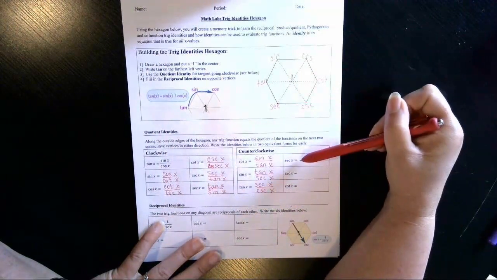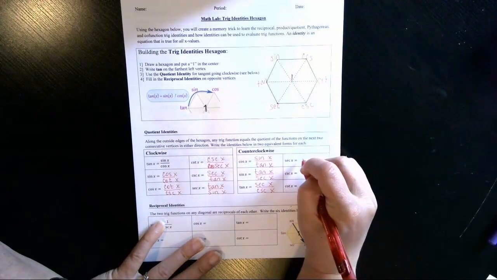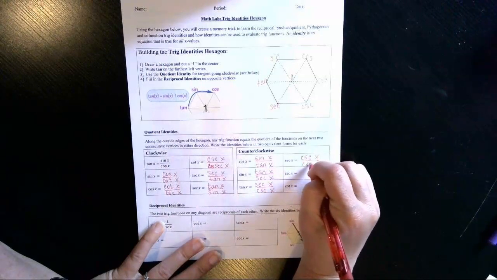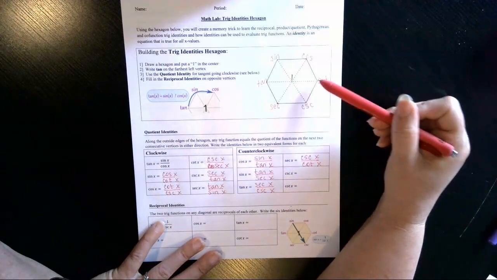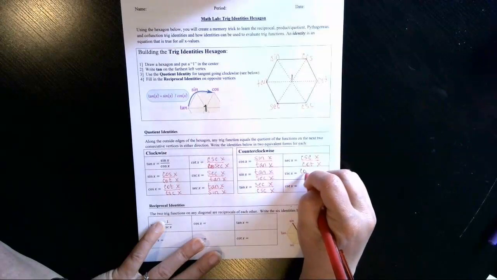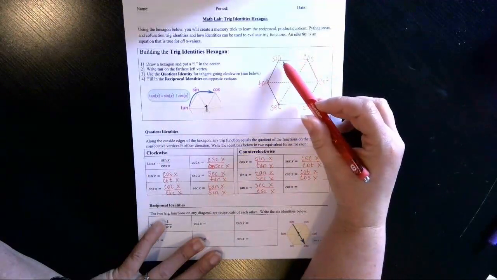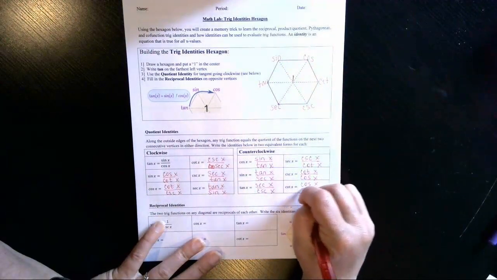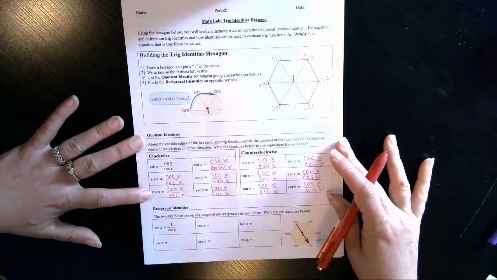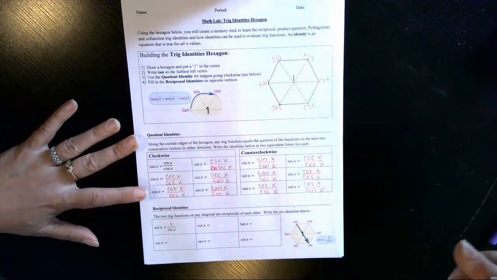Then secant would be the cosecant divided by the cotangent. And then the cosecant is the cotangent divided by the cosine. And then the last one, cotangent, is cosine divided by sine. Okay. And now we have 12 quotient identities that we came up with just by going clockwise and then counterclockwise around that trig hexagon.